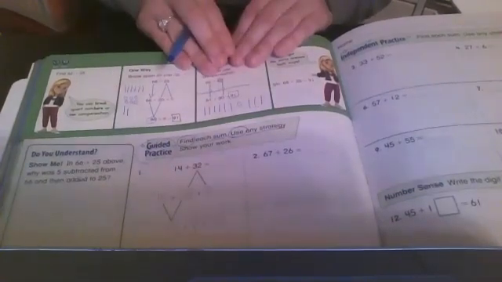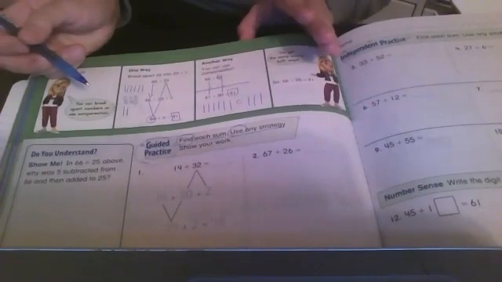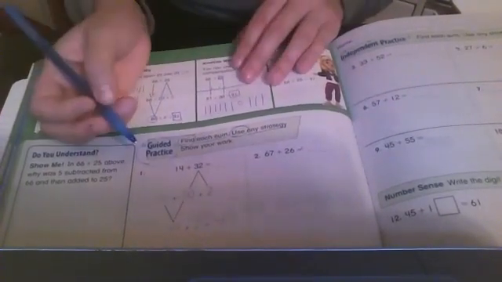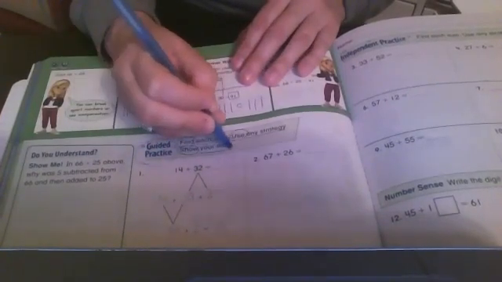You might try breaking apart. You might try compensation. You might be drawing base 10 blocks. You might use an open number line. Okay, any strategy that you want. But here's the thing, guys. They want you to show your work. If you are using an open number line, you need to draw that out. If you are using breaking apart, you need to show how you're breaking apart the numbers. If you're using compensation, you need to show what you're adding and subtracting from each addend.